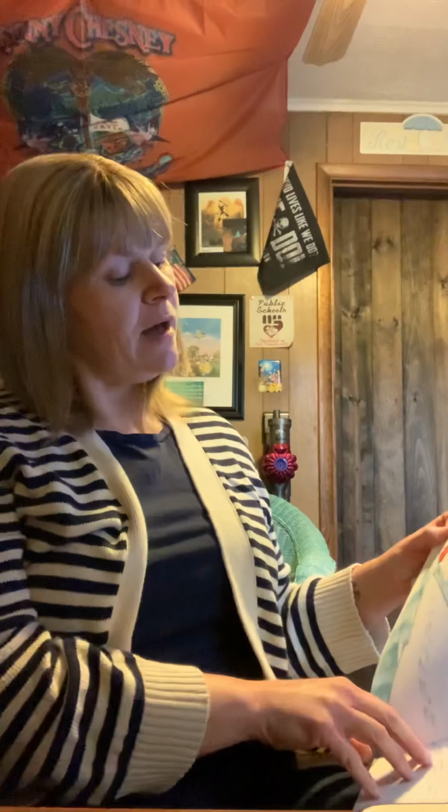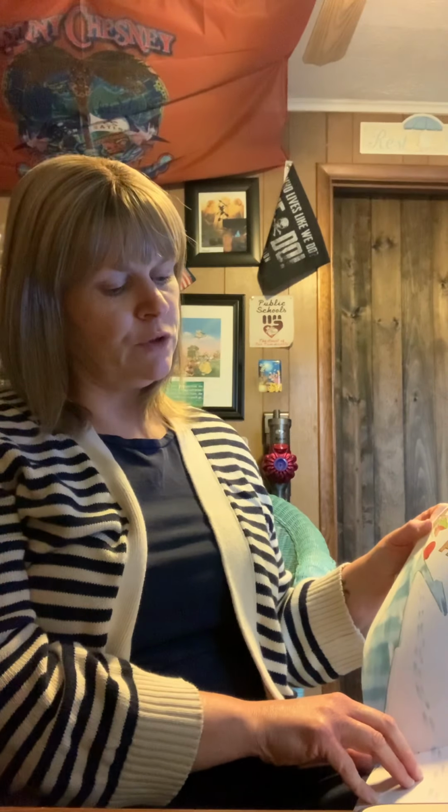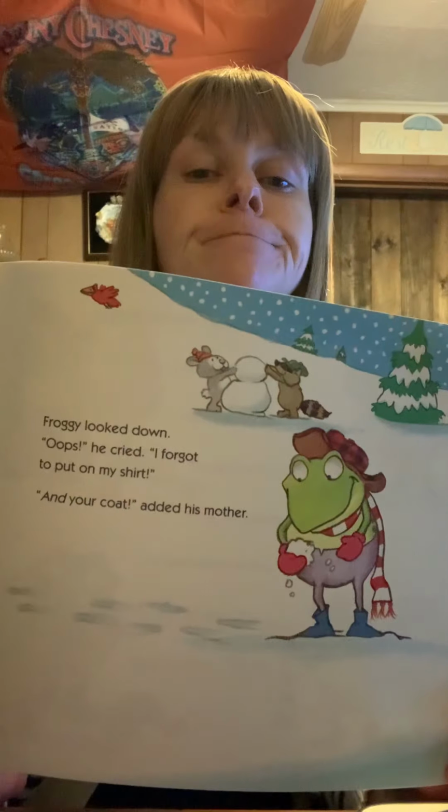Let's see. Froggy called his mother. What? Called Froggy. Did you forget to put something on? Froggy looked down. Oops. I forgot to put on my shirt. Silly Froggy. And your coat, added his mother. I was wondering if you were thinking about the coat like I was. He flopped back inside, flop, flop.